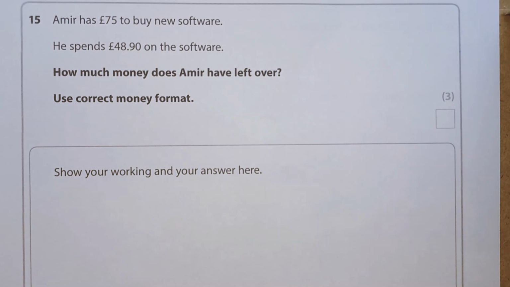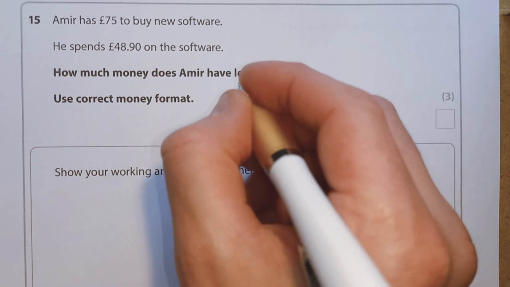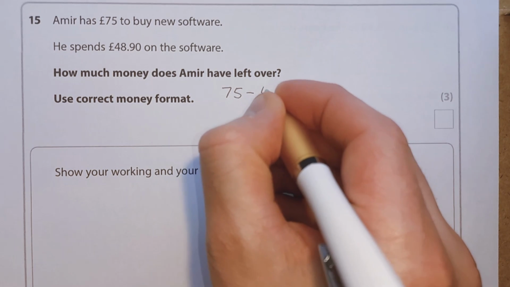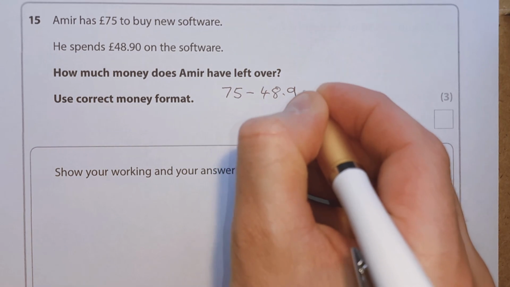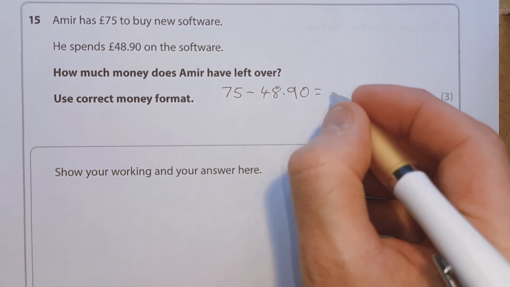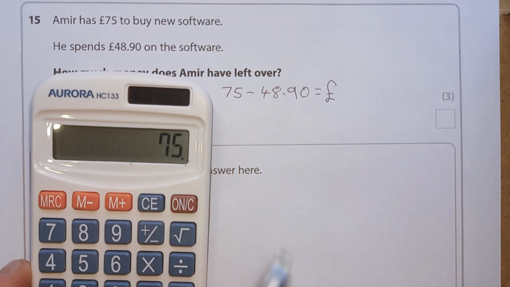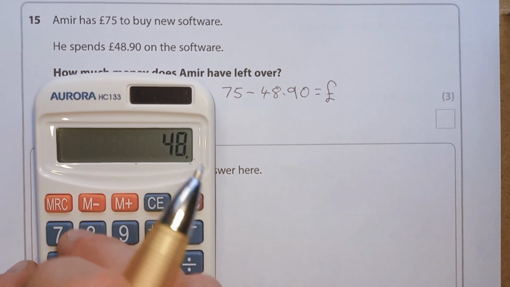Question 15. Amir has £75 to buy new software. He spends £48.90 on the software. How much money does Amir have left over? So he starts with £75. He spends £48.90, so we're going to take that away. The answer is going to be in pounds. So 75 minus £48.90.